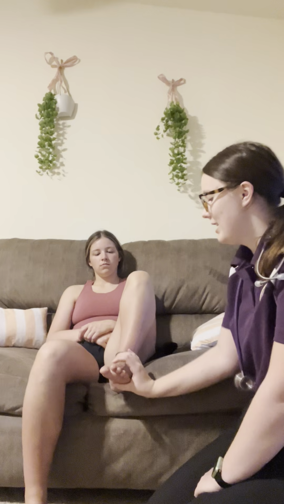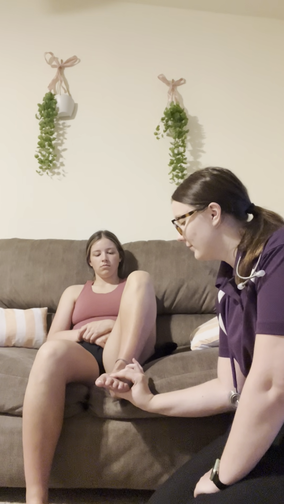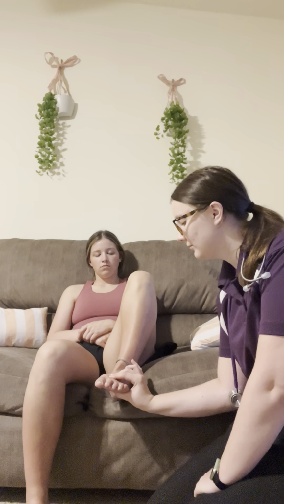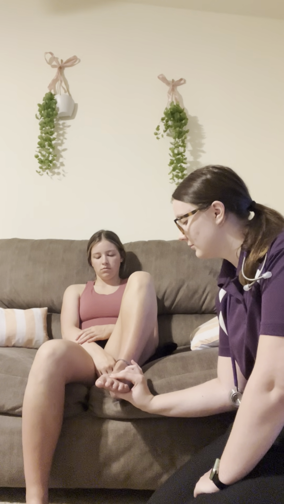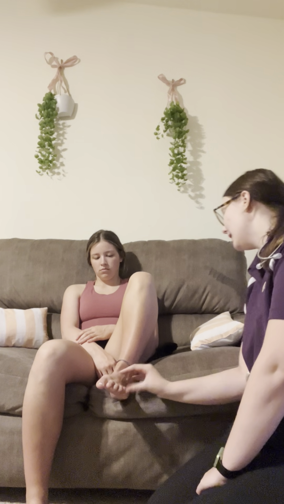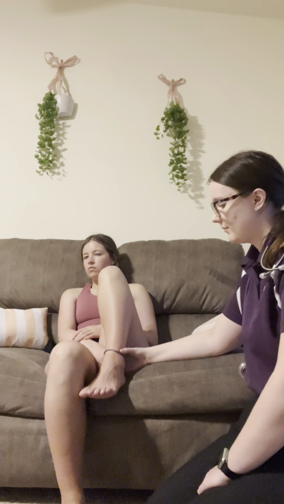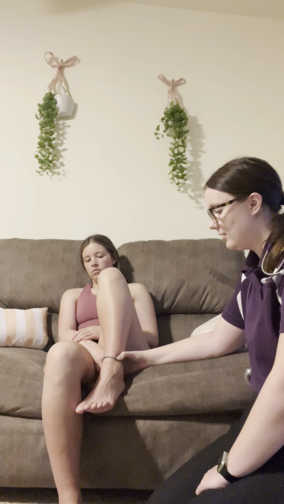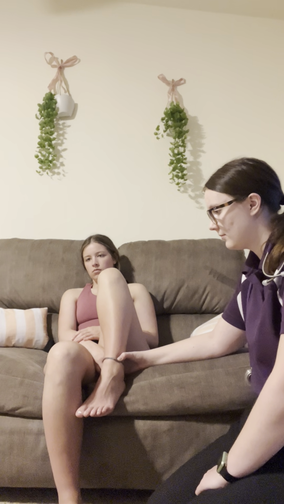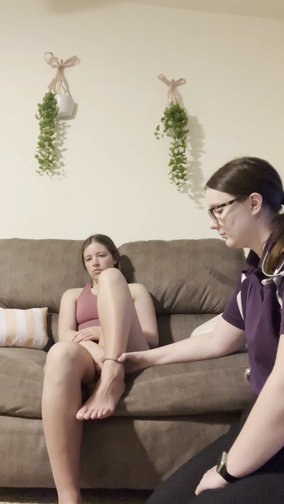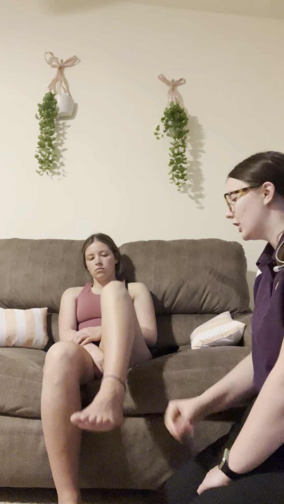So the dorsalis pedis. Okay. Posterior tibialis. Okay, and then finally her popliteal.